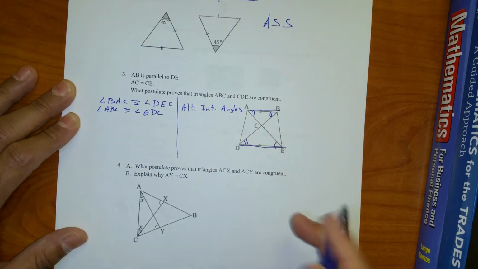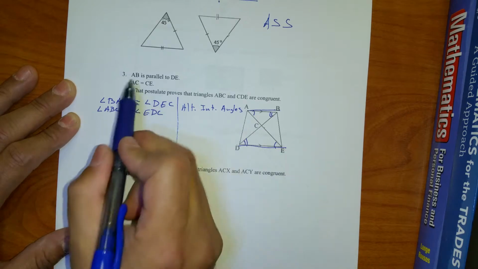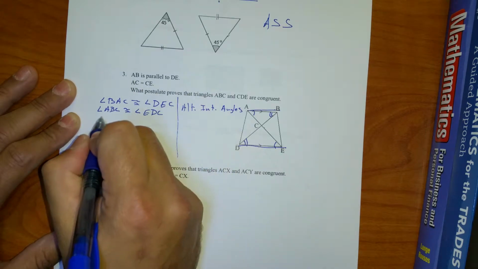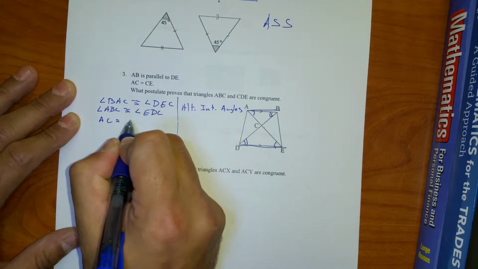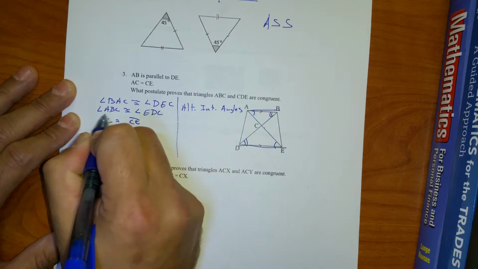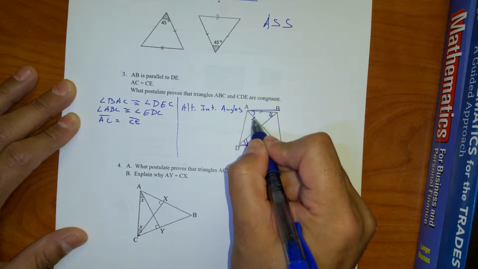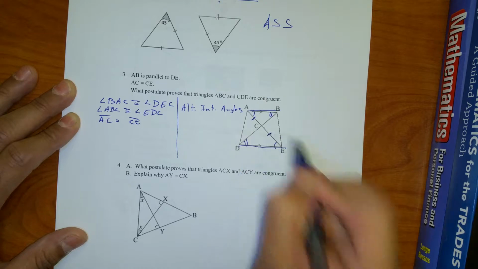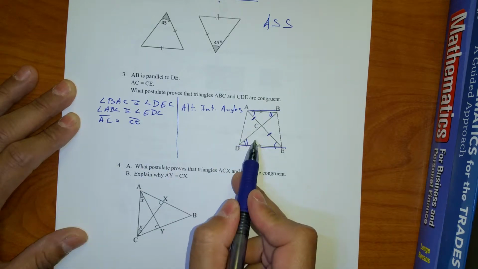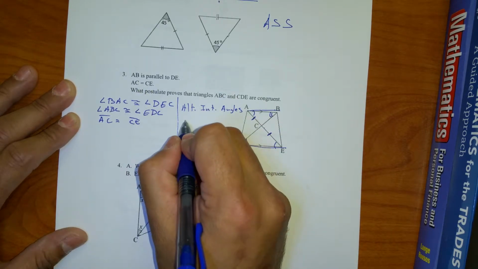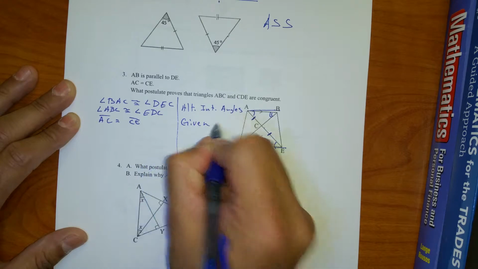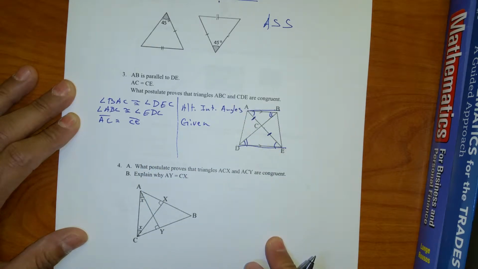And what else? We have AC is equal to CE. AC, which is this piece here, is equal to CE, which is this piece here. The reason for that is this was given. That was given to me.